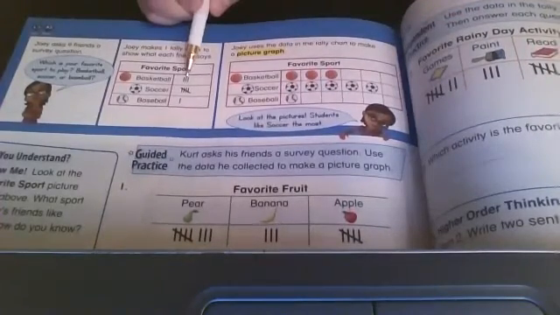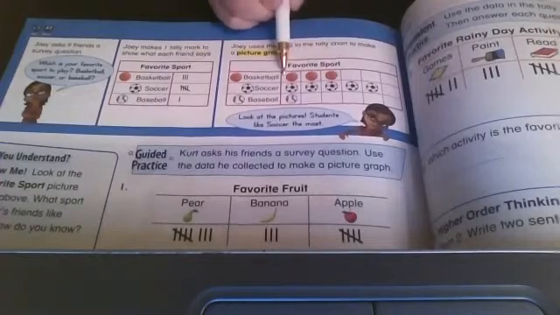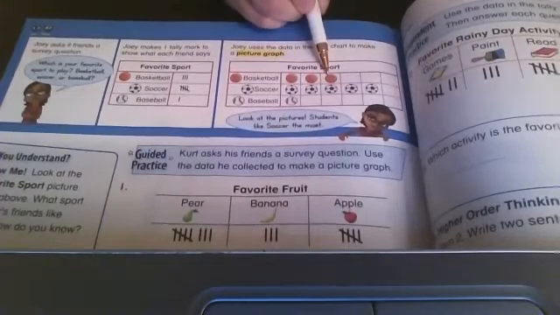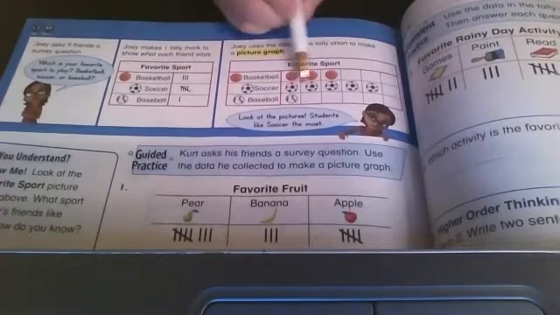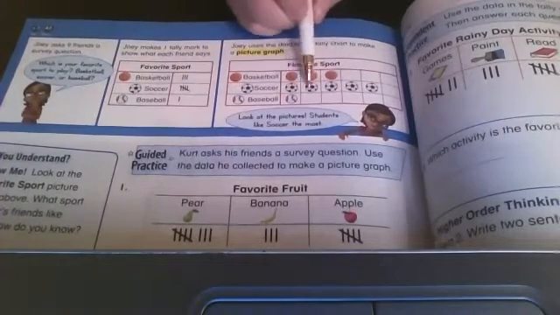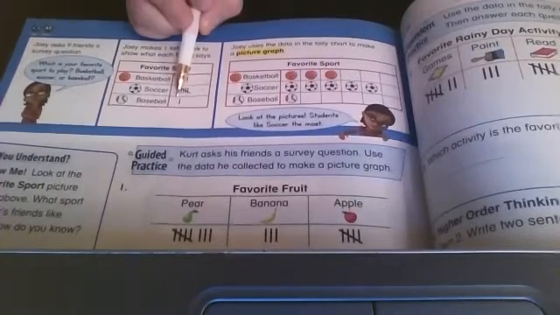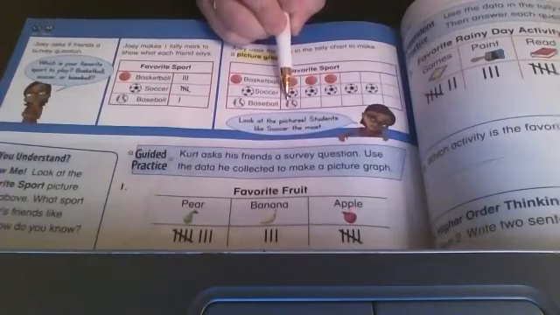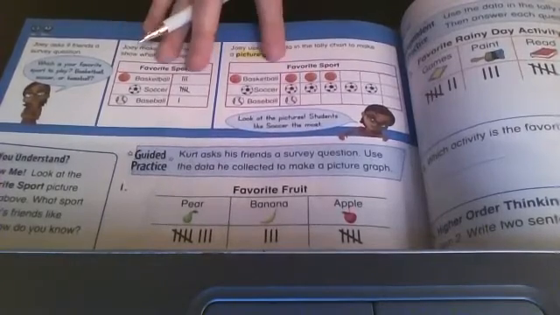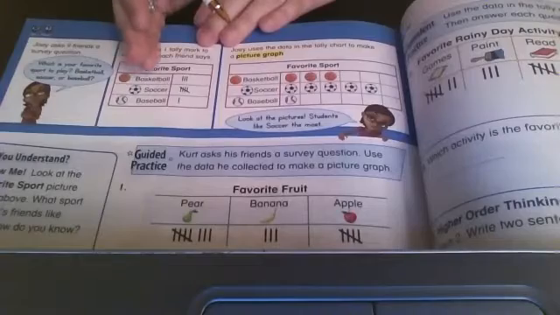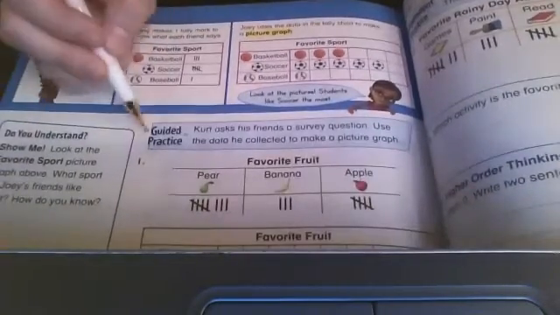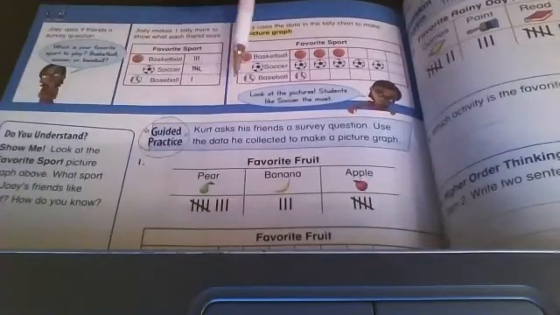So 3 people chose basketball and 3 chose basketball. Here too, it's shown with pictures. There were 5 who chose soccer. Again, 5 that chose soccer. 1, 2, 3, 4, 5. And 1 that chose baseball and 1 that chose baseball. So the information is the same. It's just represented in a different way. Okay? All right, so let's look at the guided practice.